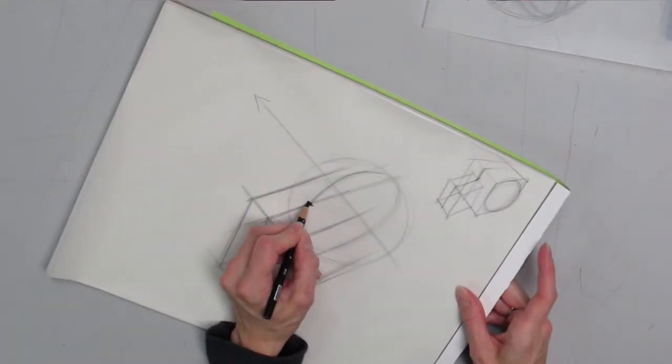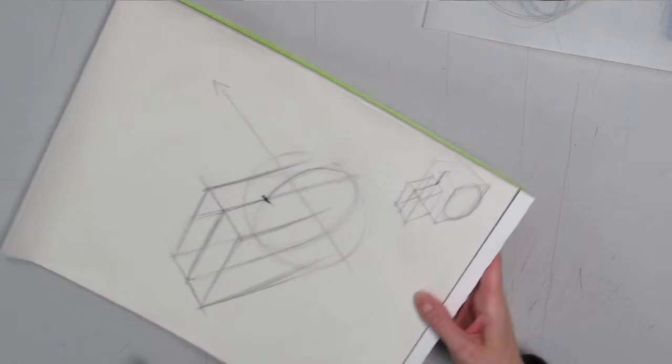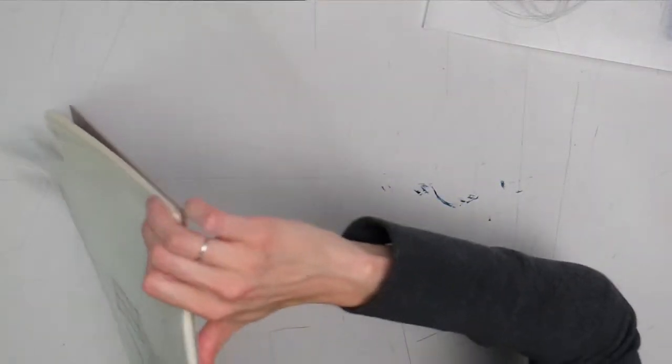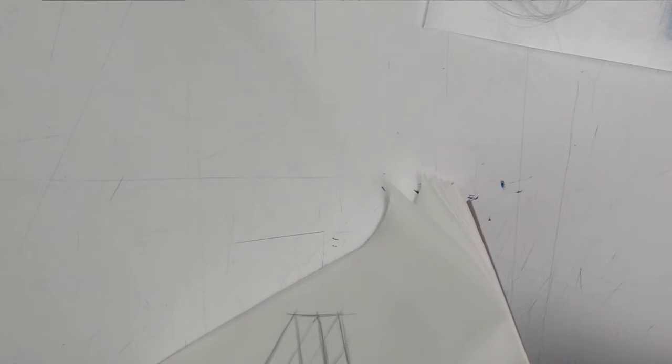So this point here is where the center of the block intersects the center line on the sphere. Now this top surface on the block is a flat surface. A flat surface going into a sphere creates a circle. So the intersection between this flat surface and this sphere is going to be part of an ellipse. Not a full ellipse, but a part of an ellipse.